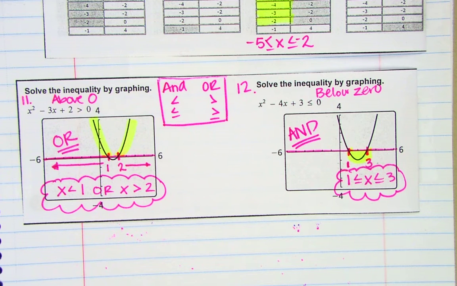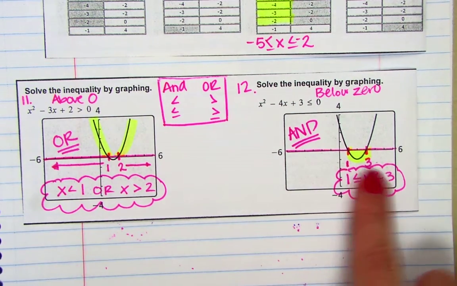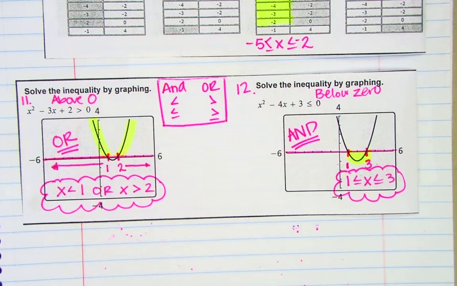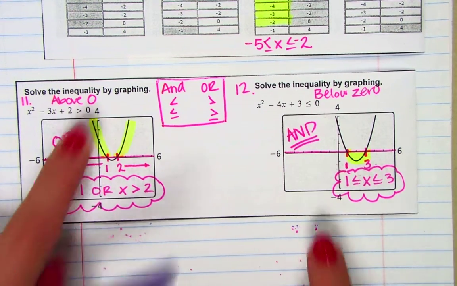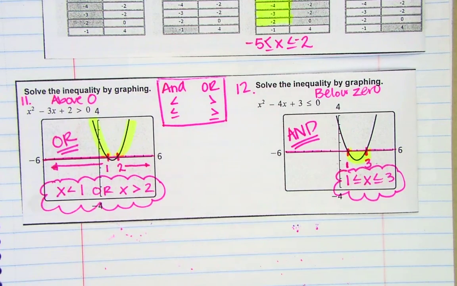Any questions on that, y'all? I think it's kind of a weird thing, something that people aren't used to looking for, but it's really pretty straightforward. You're just looking for the two numbers where it crosses the x-axis, and it's either between those or outside of those. Depending if it's or, it's greater than, or if it's and, it's less than.